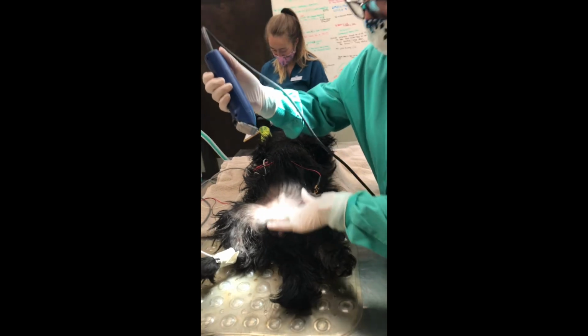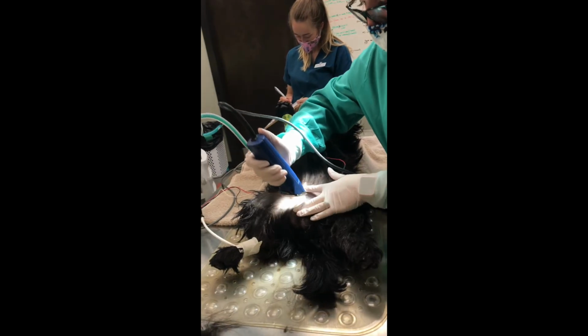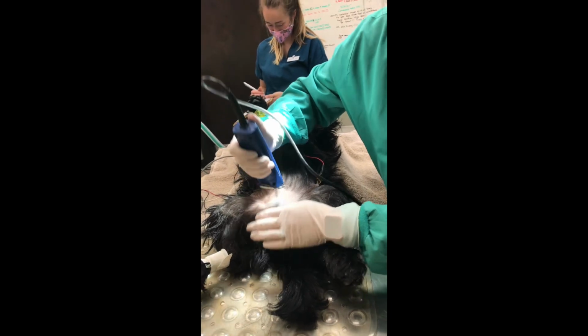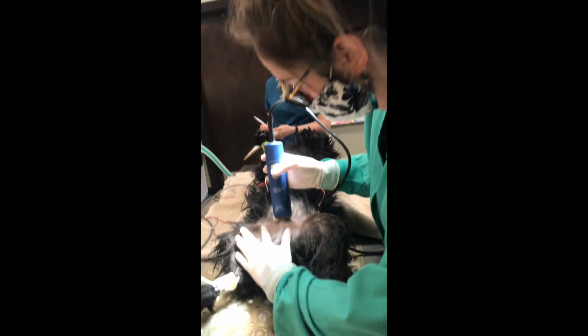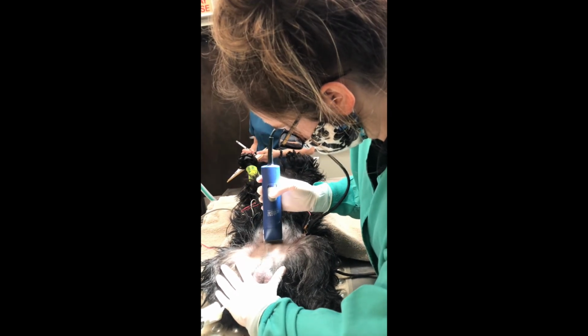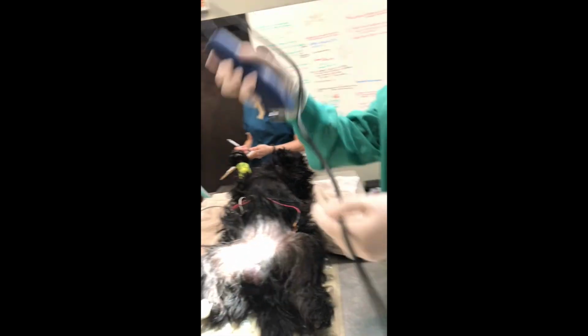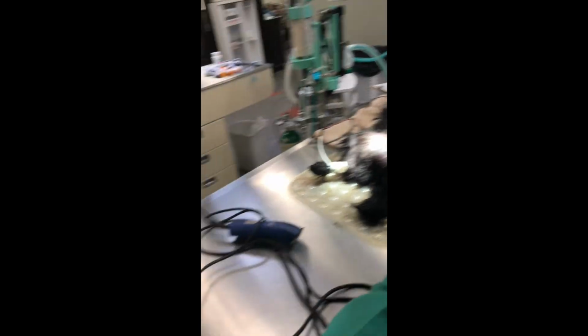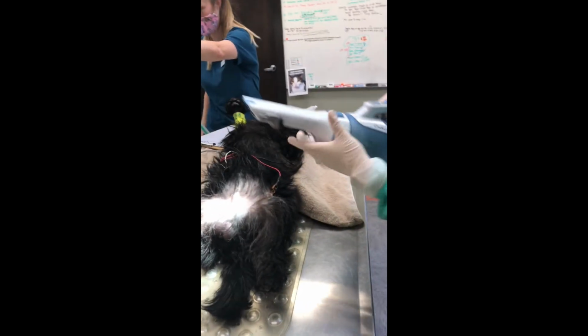I'm gonna make sure he's clipped close to where we're doing the actual incision, so there's not stray hairs right over the incision. And we're gonna use the vacuum.